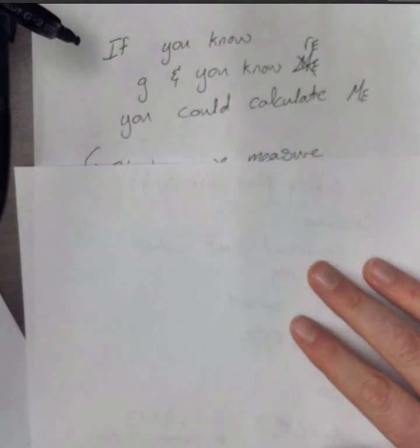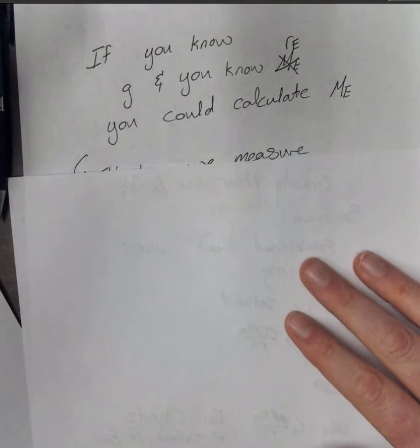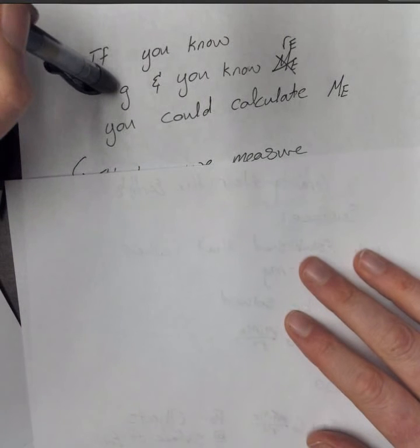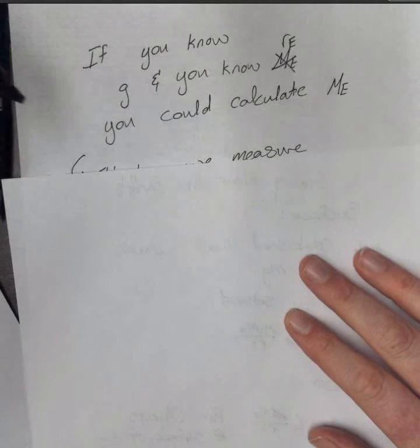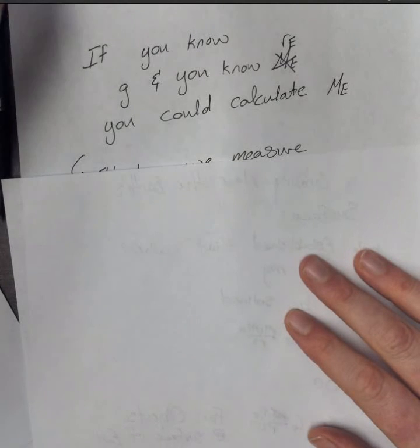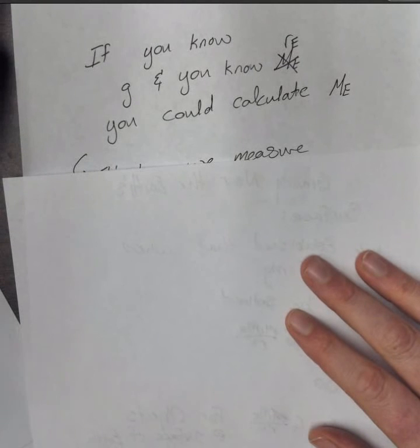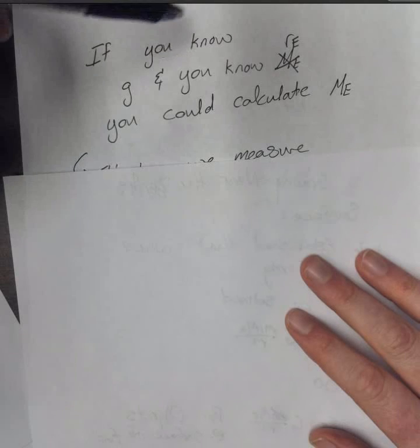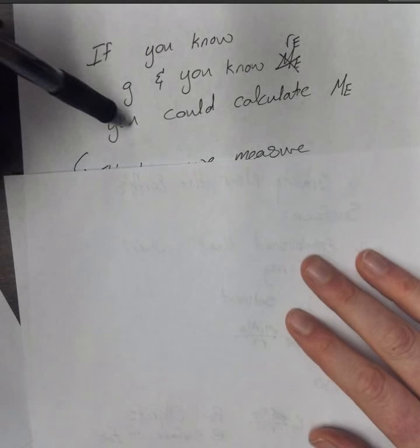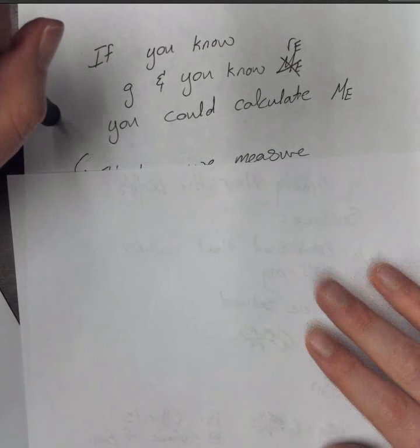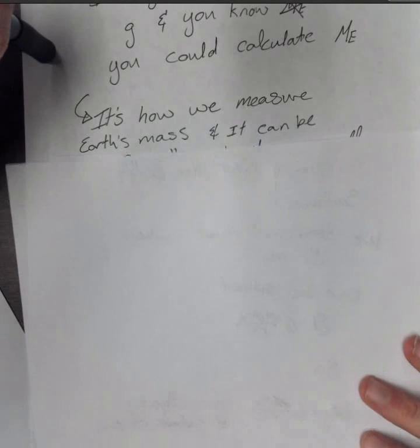So a few things that we should be able to accept now is that if you know the acceleration due to gravity on Earth's surface, and you know Earth's radius, and Earth's radius was found using sound data and earthquake data, that was how we were able to calculate Earth's radius. But if you know these two, just as we knew these two a long time ago, you can actually use Newton's universal gravitational constant to calculate the mass of the Earth. And this is how we measured Earth's mass.